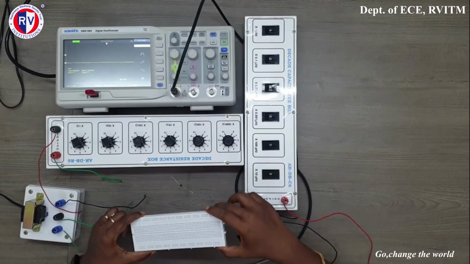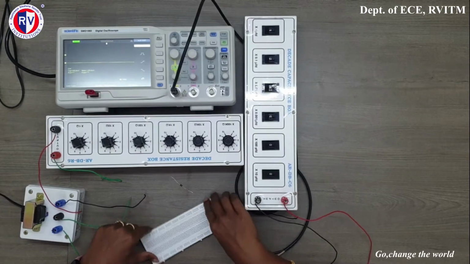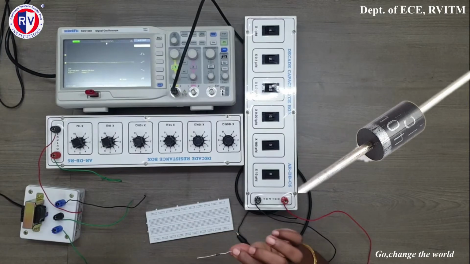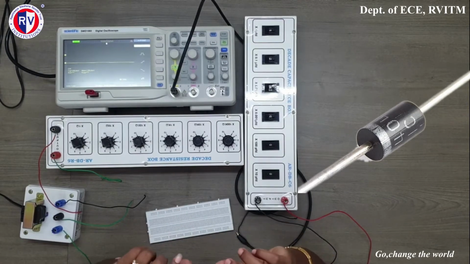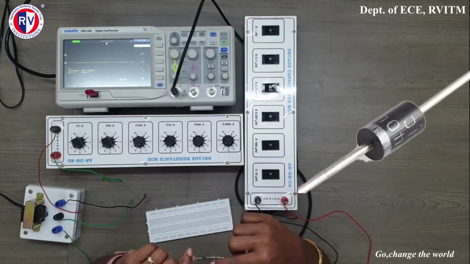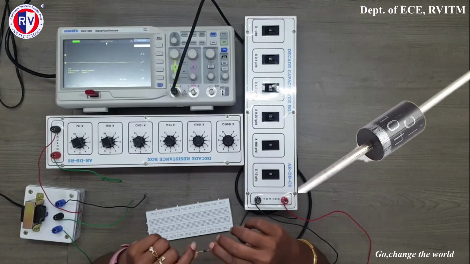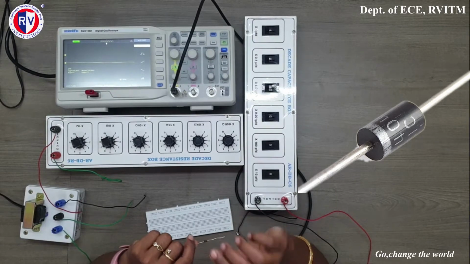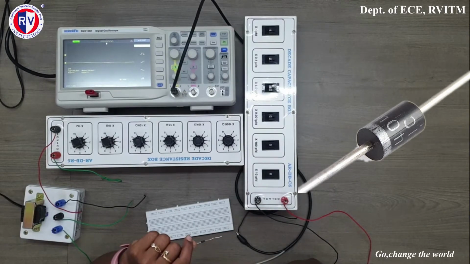The explanation of the breadboard has already been completed in the introduction class, so I won't spend much time on that as well. And this is a diode. Okay, this is how a diode looks. On the diode there will be a grey colored marking, which indicates the negative terminal of the diode. That means it is the cathode. The one which is not colored will be the anode.